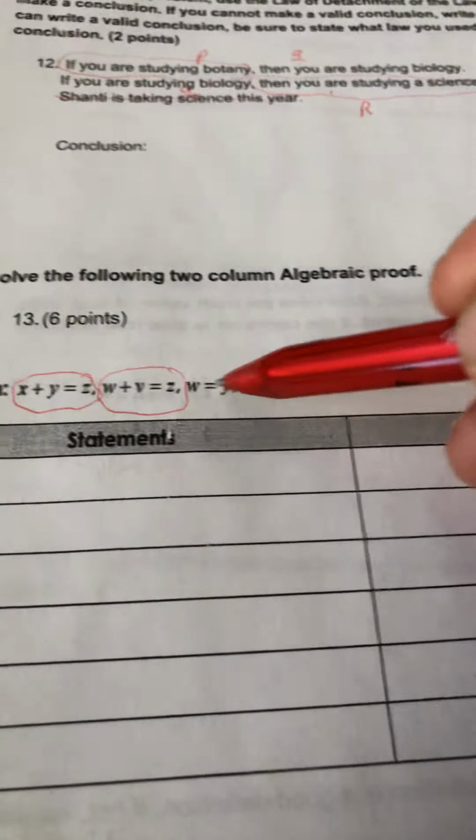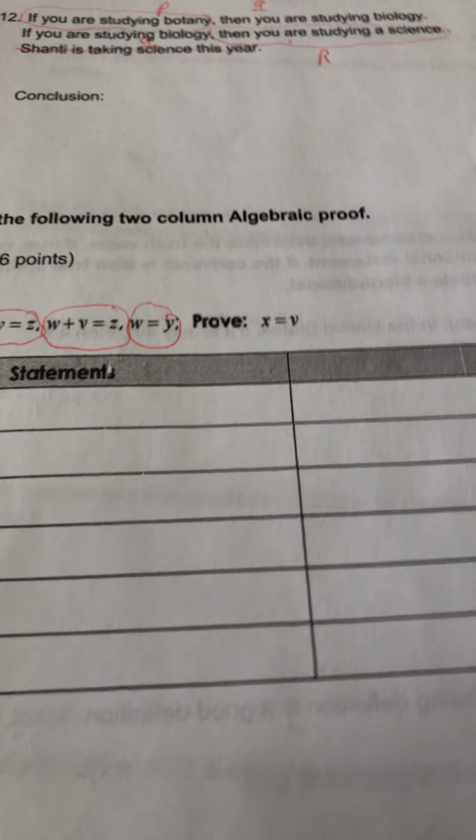Then you're going to do a few things. You could do some substitution. You could do some symmetric property. You could use some transitive property in order to get the last three to get where X equals V. Use your notes. Hopefully this helps you guys, and good luck with this test.